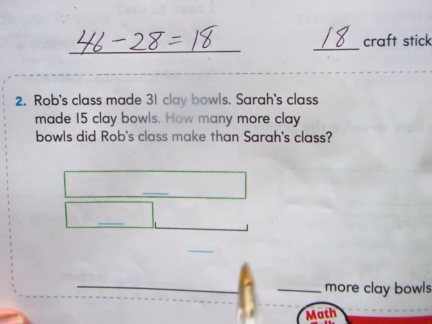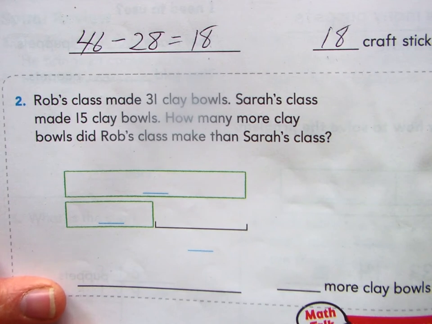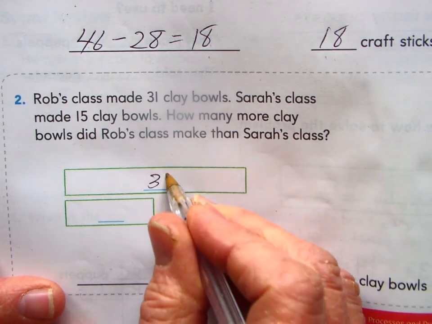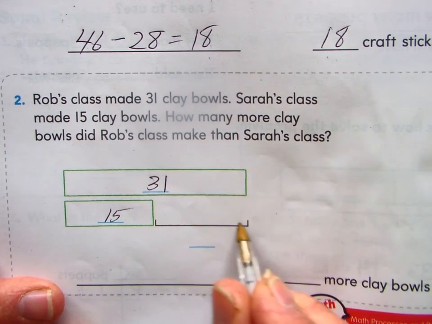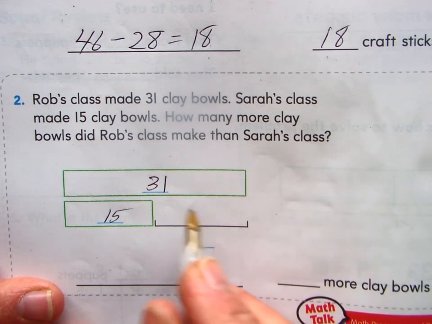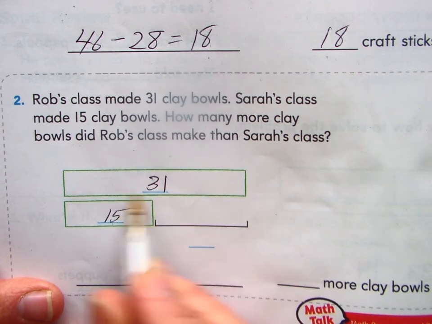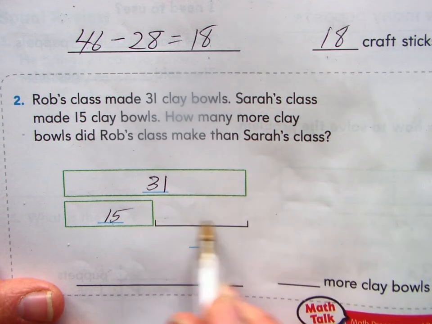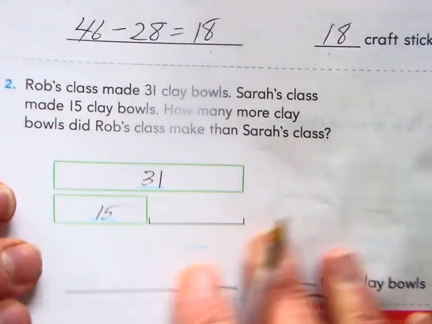Okay, and this problem's hard actually. 31 is Rob's total. And Sarah did 15. And here's how many more Rob did. Rob did this many more than Sarah. She had 15. He had 31. Here's the difference between the two. That's how many more he did. So the 31 goes on top. The 15 goes on the bottom.